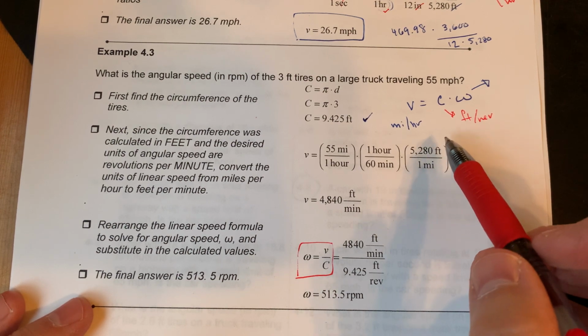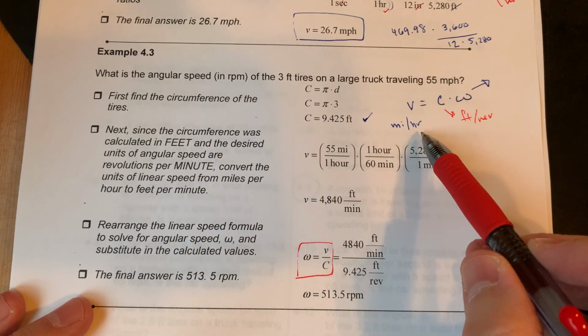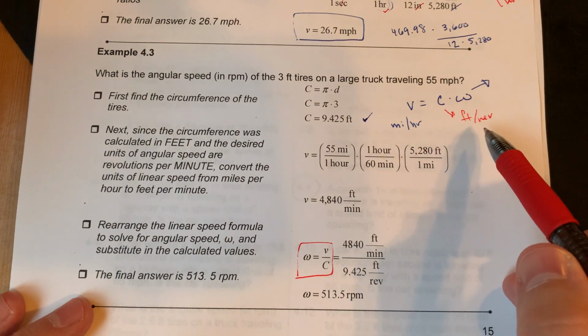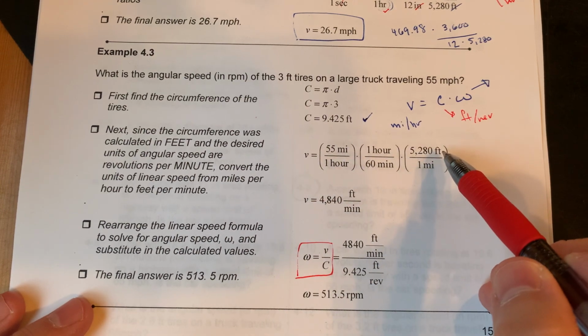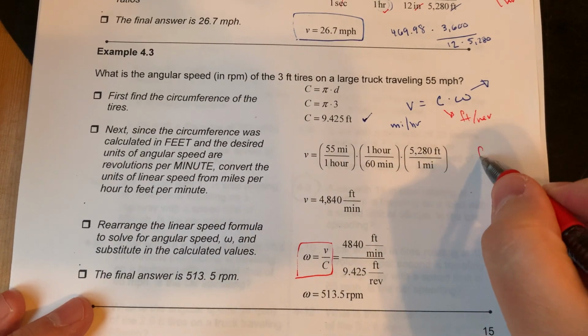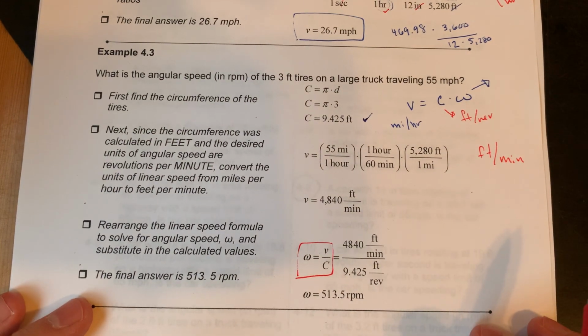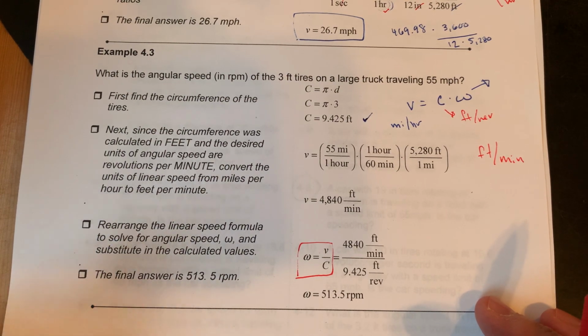I'd like to get my rotations per minute, but my velocity is per hour, and then I have distance units that are all out of sync, miles and feet. So what I need to do is convert my velocity into feet per minute. That way I can do a division and end up with the units that I want. This is all about syncing up your units before you divide.